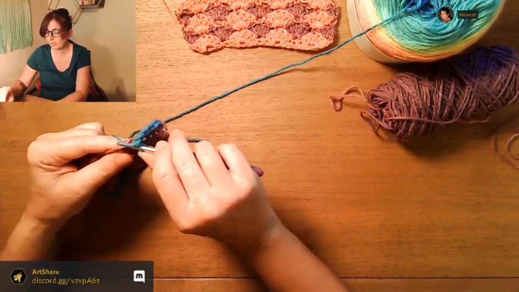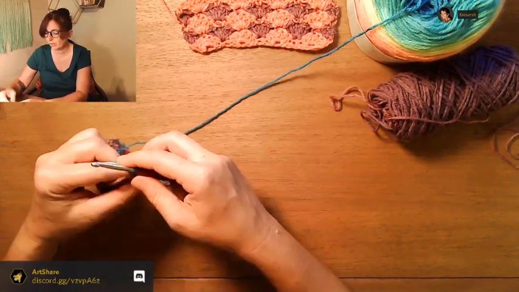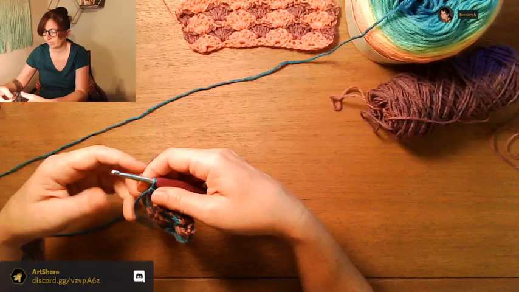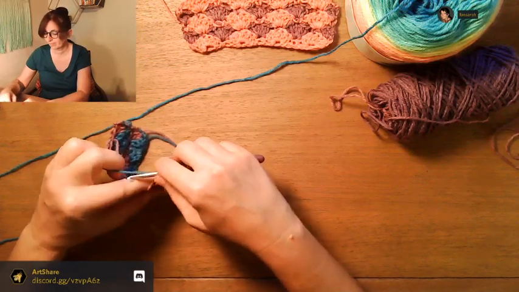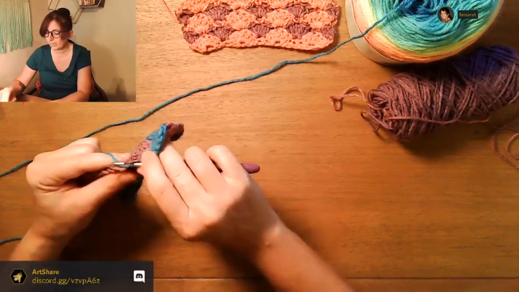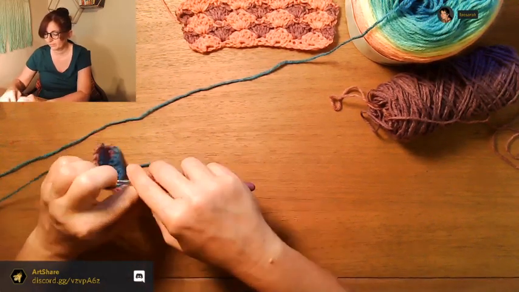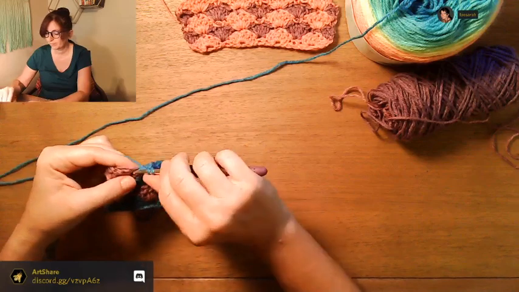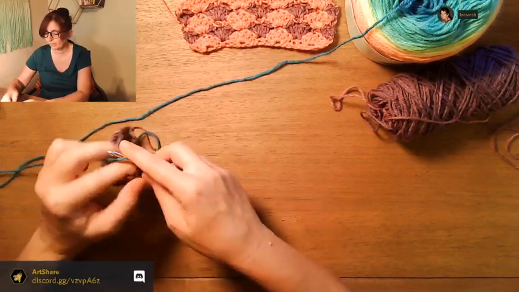Single crochet in the middle of the previous shell. Double crochet in the next single. Remember to do 5.